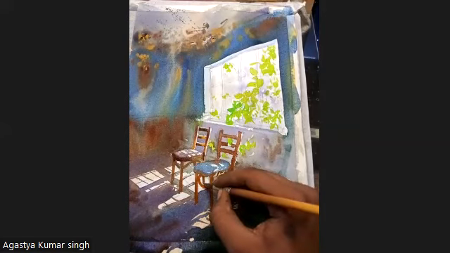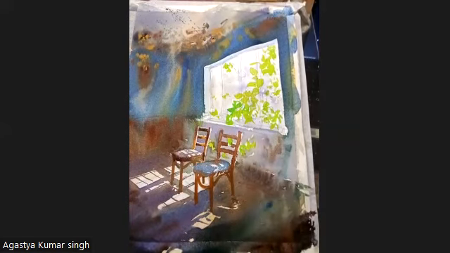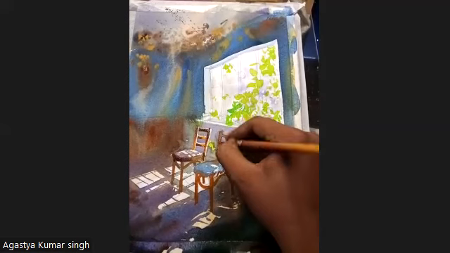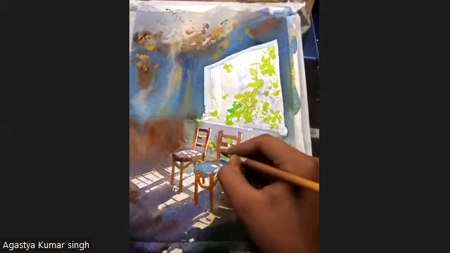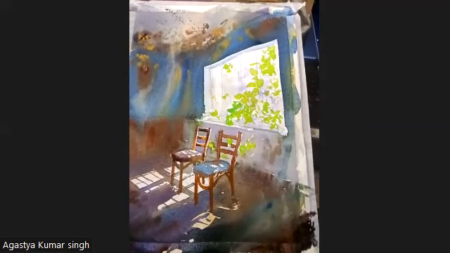Yes. So I think these chairs are, for now, done. I mean, I'll make them darker later. When I make it darker, this whole thing will come out in a very good way. It looks completely three-dimensional. So it's just one base layer, you can say, as of now.